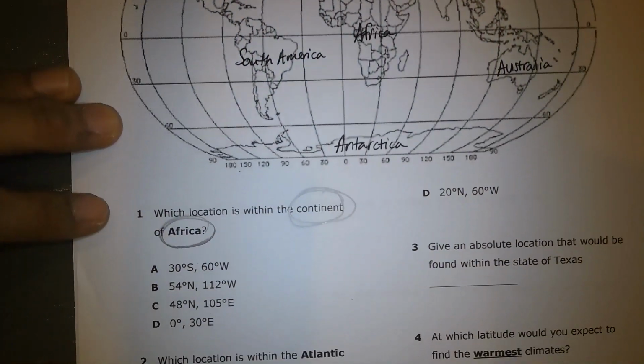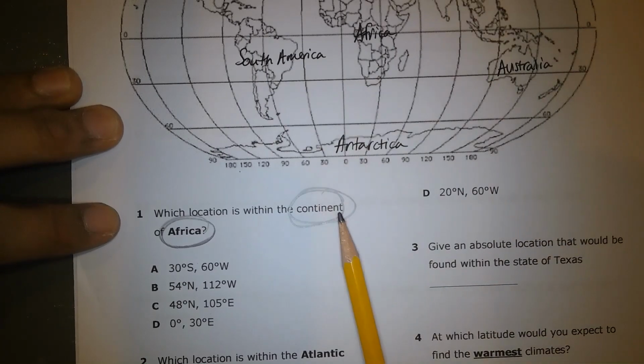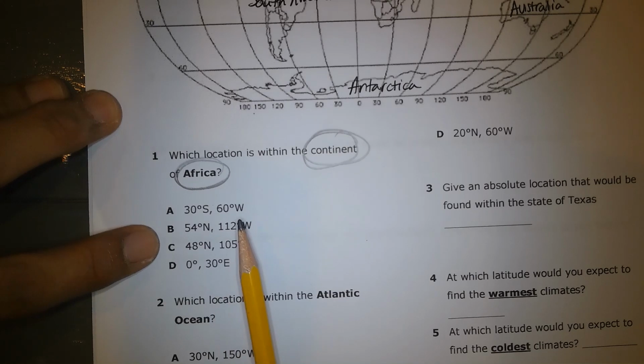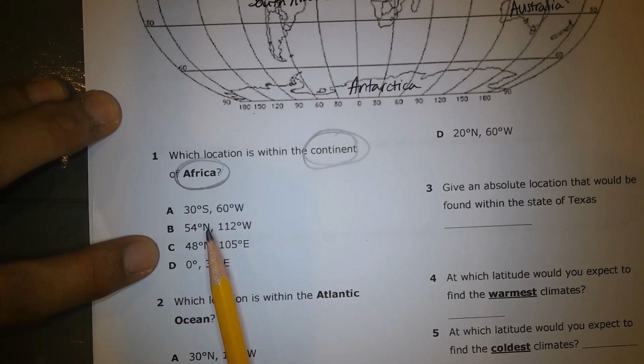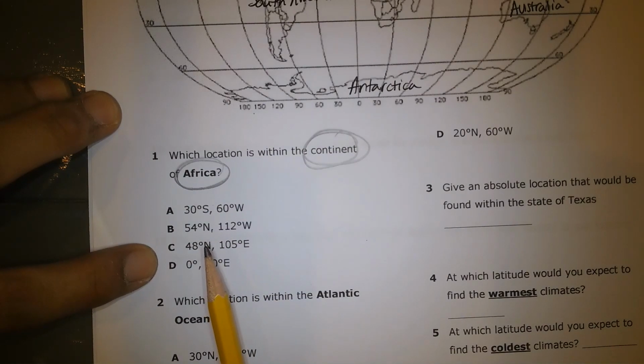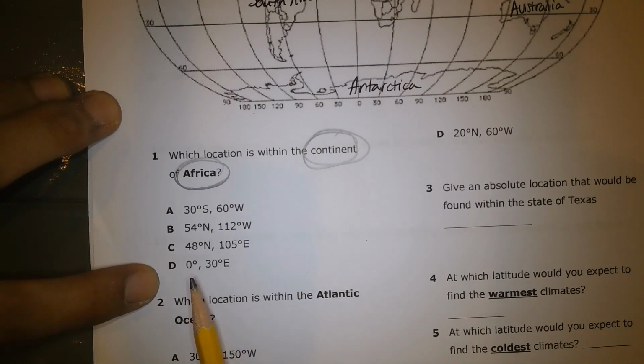Now we're going back to the question: which of the following locations is within the continent of Africa? You have a few different choices here. You have 30 degrees south, 60 degrees west; 54 degrees north, 112 degrees west; 48 degrees north, 105 degrees east. Then we have the 0 degree line, that's interesting, and 30 degrees east.